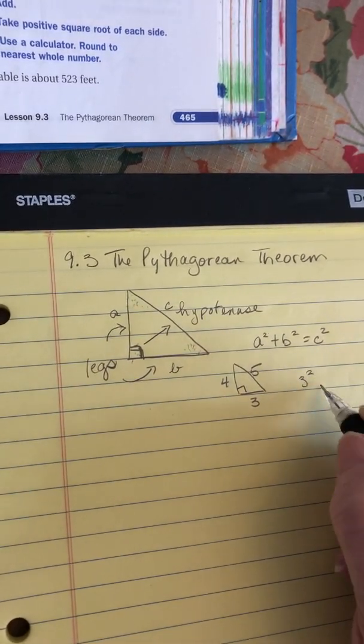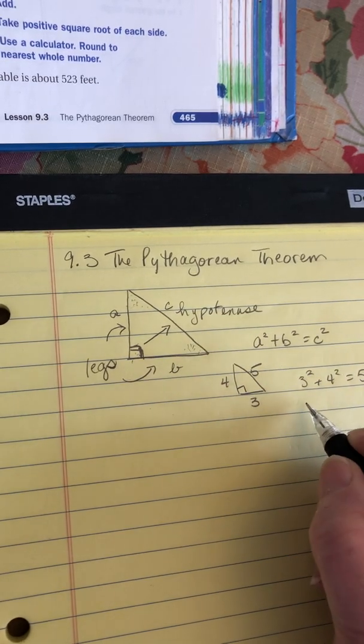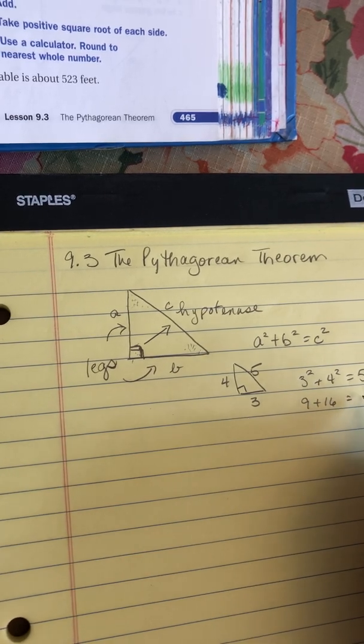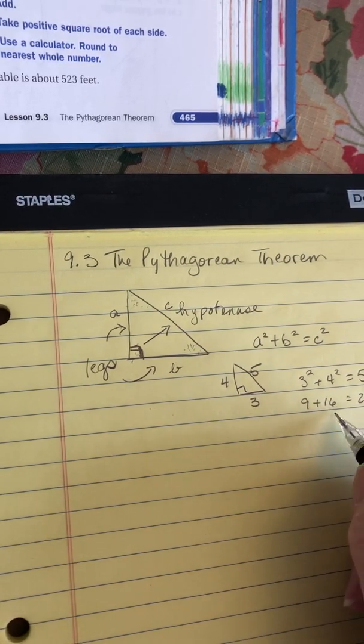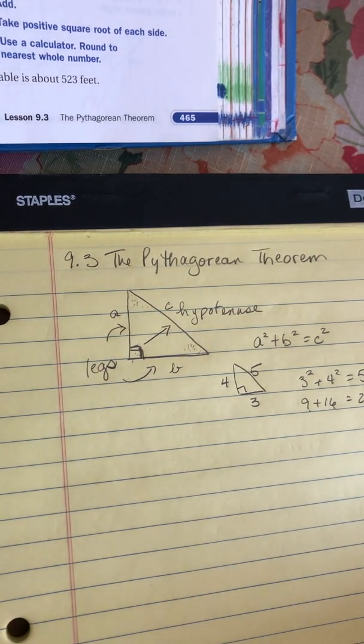Because 3 squared plus 4 squared equals 5 squared. 3 squared is 9 plus 16 equals 25, and that is true. 9 plus 16 does equal 25, okay?